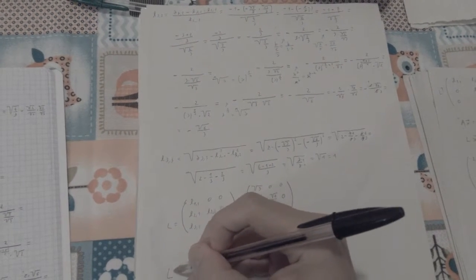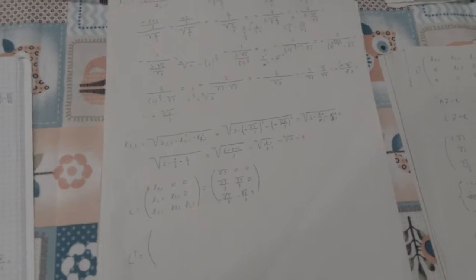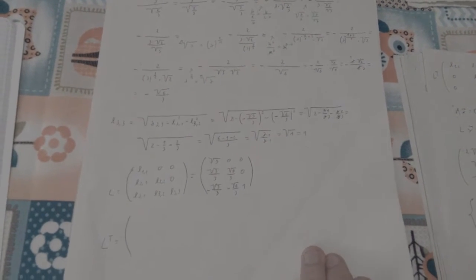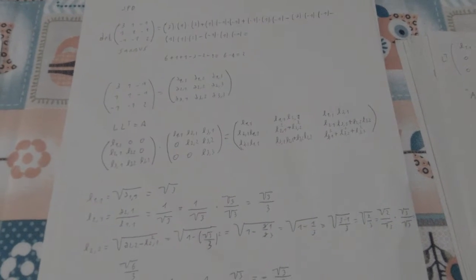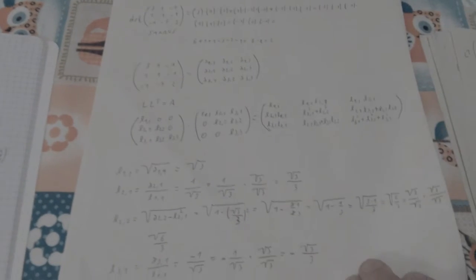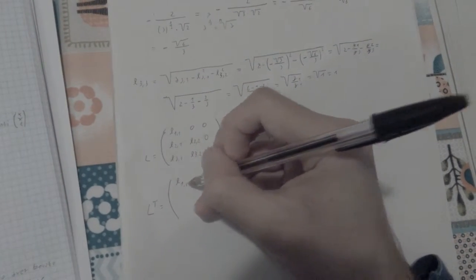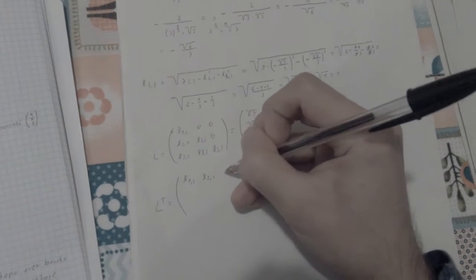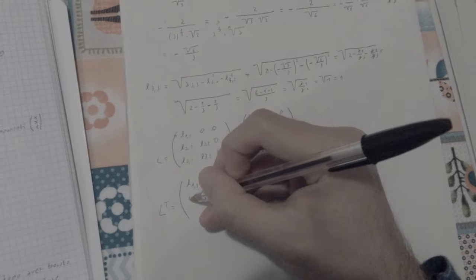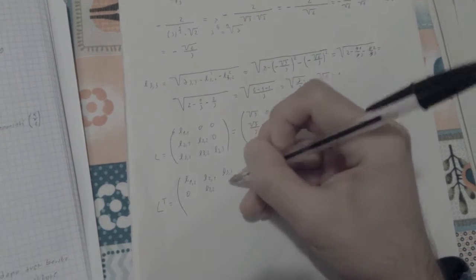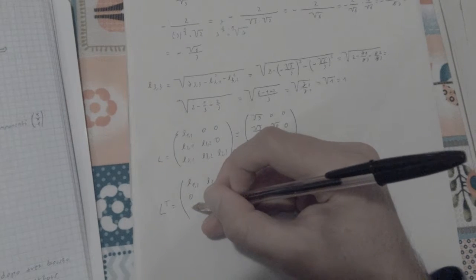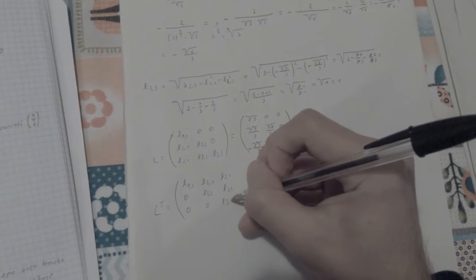And L transpose instead is actually gonna be, well, let me see, L transpose. Okay, so basically we get L11, L21, L31, 0, L22, L32, and 0, 0, L33.